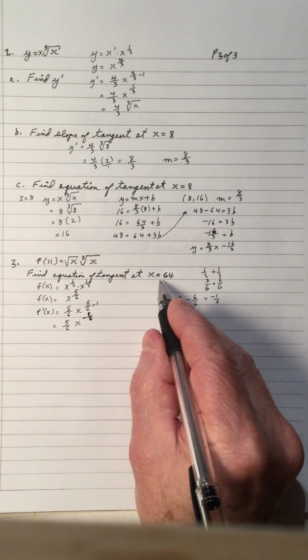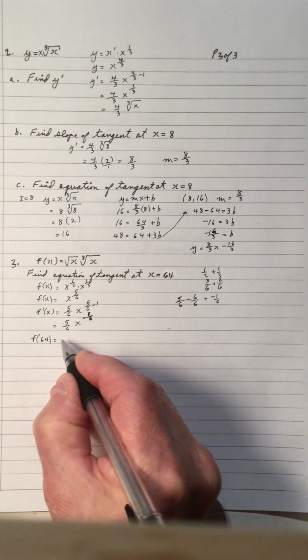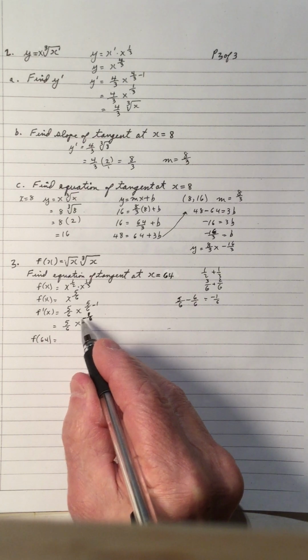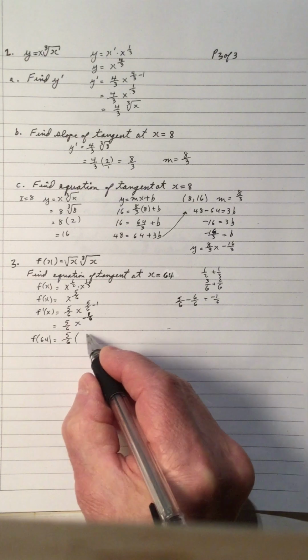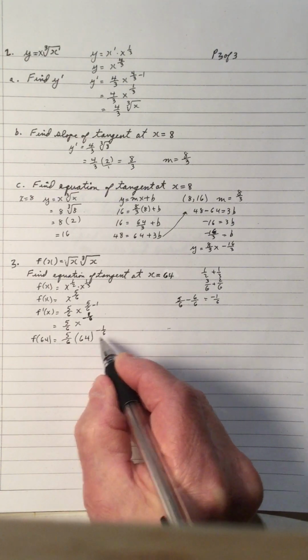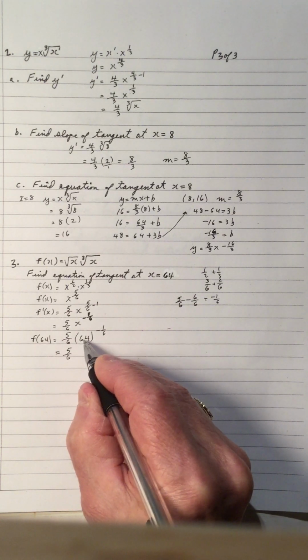So we want at 64. So we want to find the f prime of 64. The slope is 5 over 6, x to the negative 1/6. But at 64, we got 5 over 6, and we have a 64 to the negative 1/6. So it's 5 over 6, the 6th root of 64.